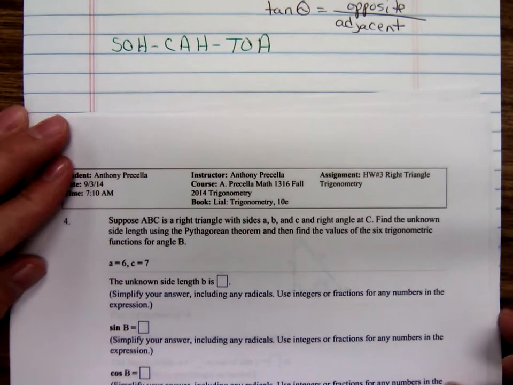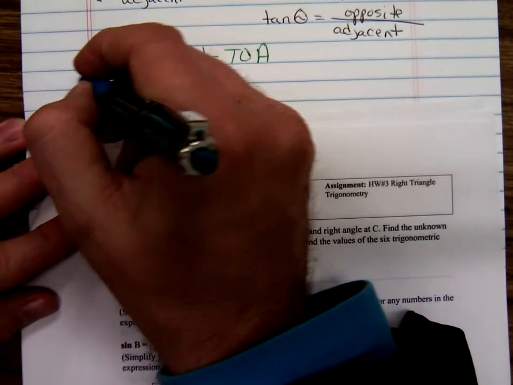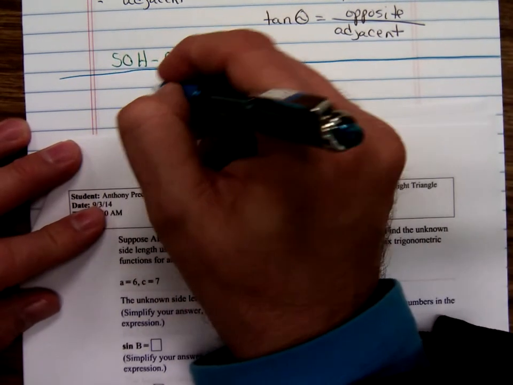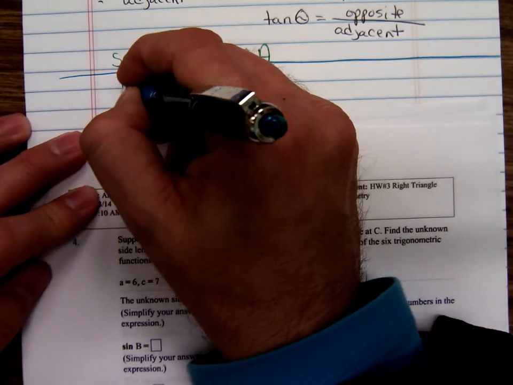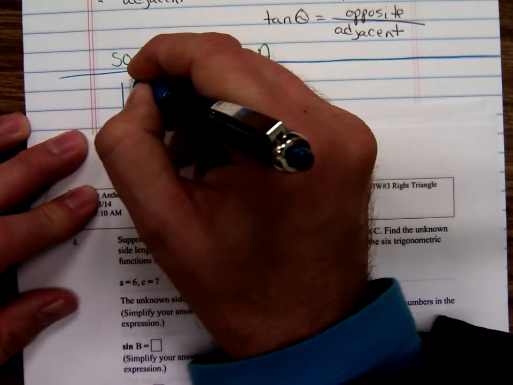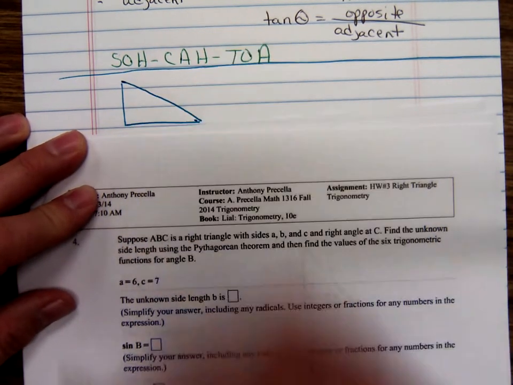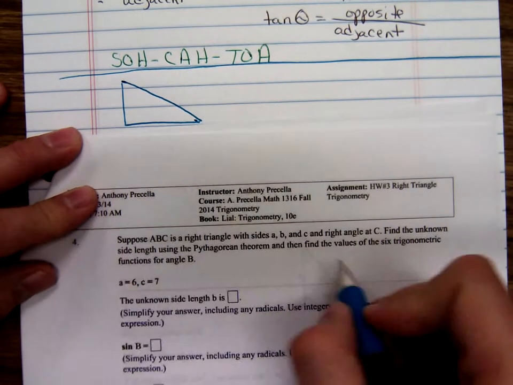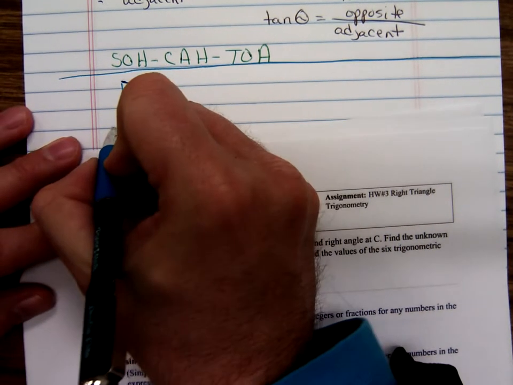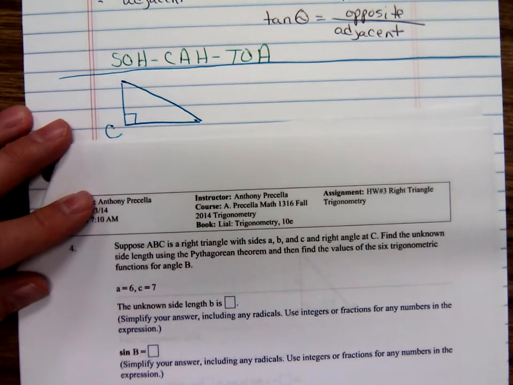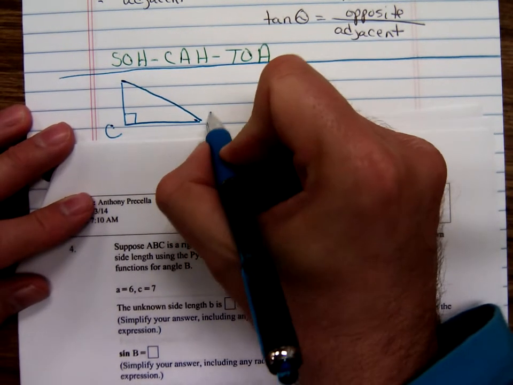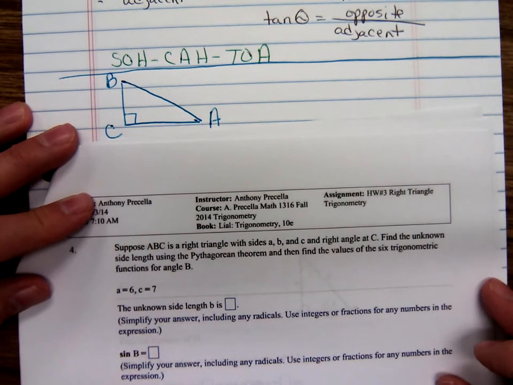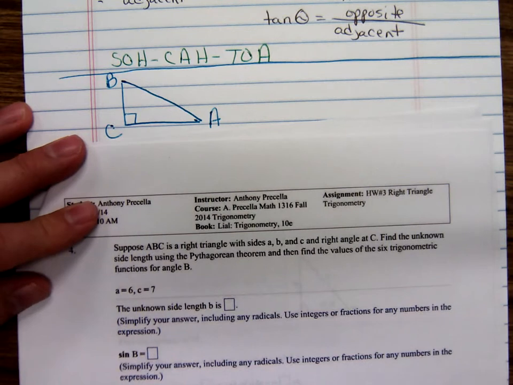Number 4. You have a right triangle ABC. The right angle is C, and then you just call the other two angles angle A and angle B. So the capital letters are angles.